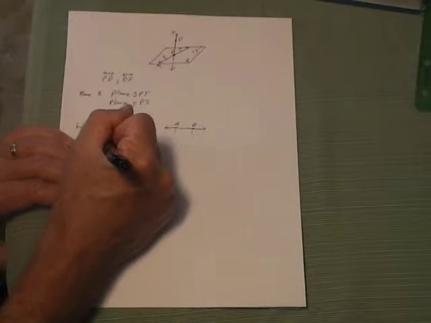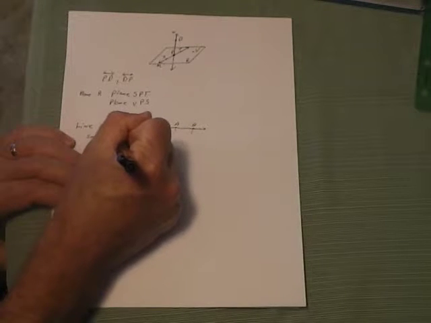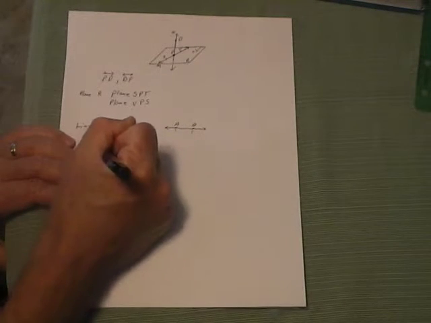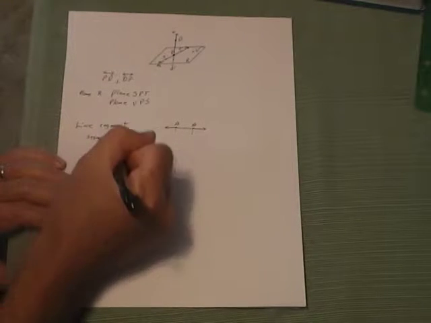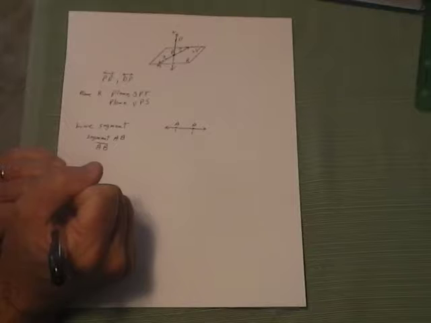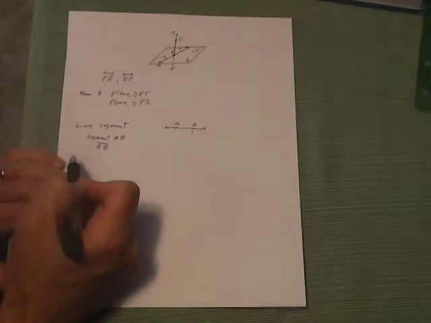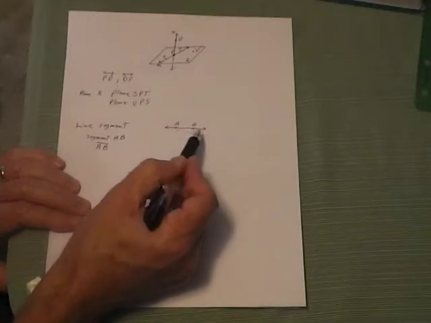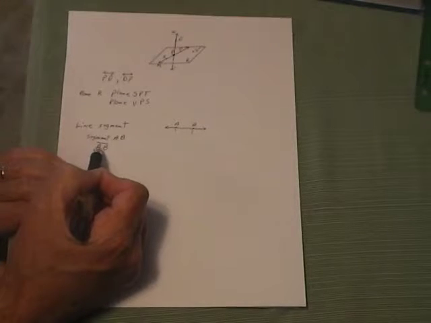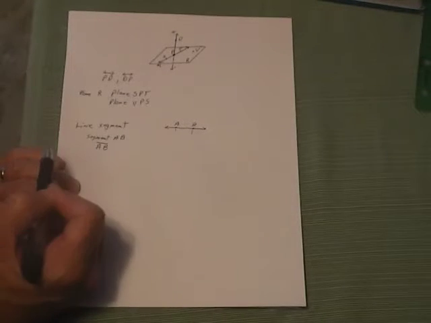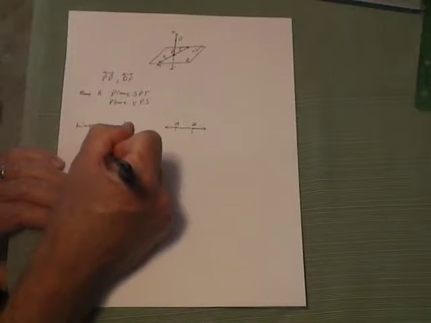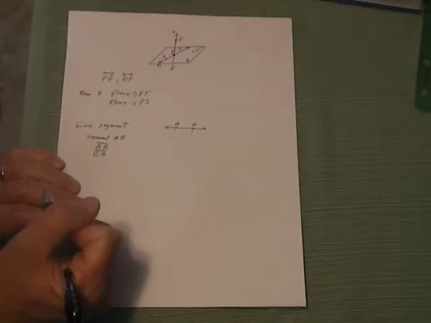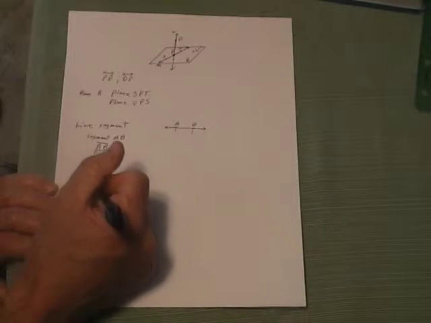So we could call that segment AB, or we could just name the two letters and put a line segment across the top of it. Notice I didn't put arrows on the end because that would mean the whole line. I wanted to only go from A to B, so I just put a line segment over the top. You could also reverse that. Call it segment BA. Array.